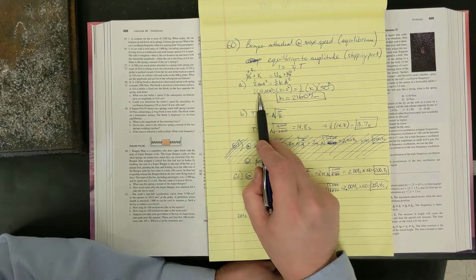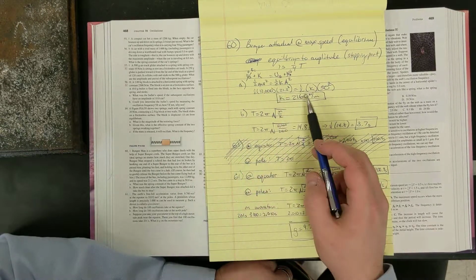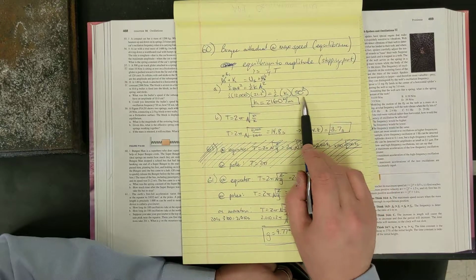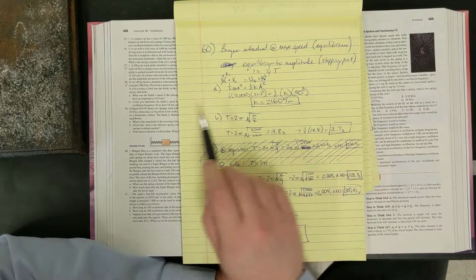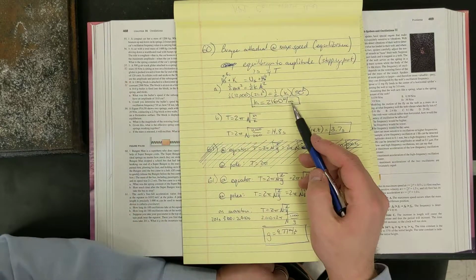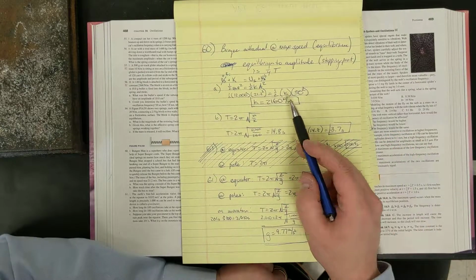1/2 mv squared in the middle, I have enough to find out my total energy. I know my mass, I know my speed. And then at the end, 1/2 kx squared, I know that I'm going 50 meters before I get to my amplitude and stop. The only thing I don't know is k. So I solve for k, 2,160 newtons per meter.